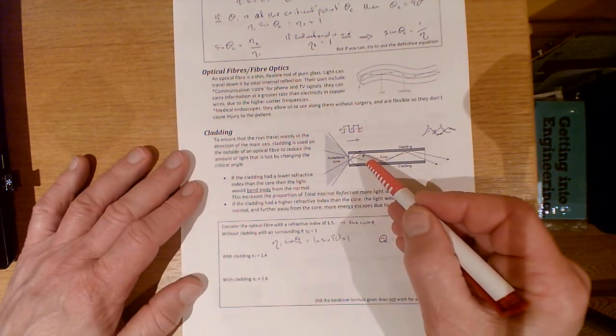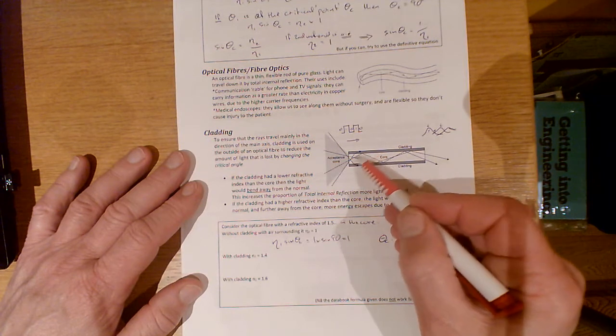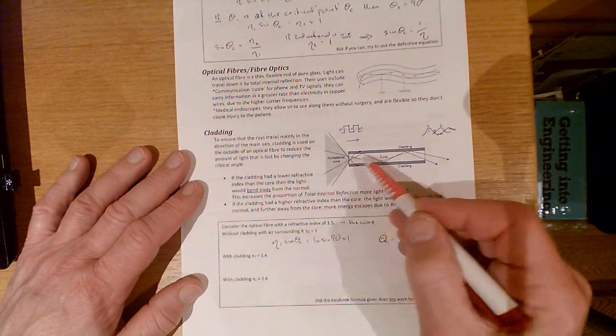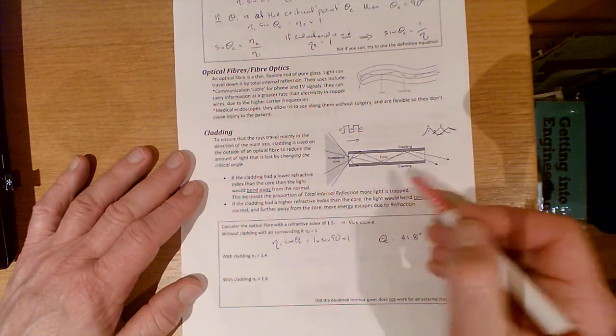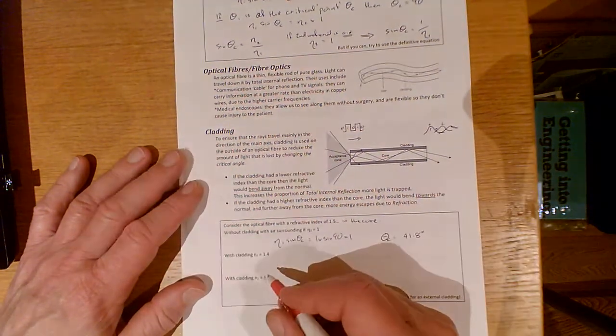over 41.8 will bounce back and forth. That's quite zigzaggy, yeah? So what I can do is change it.